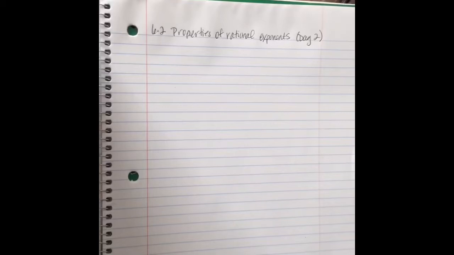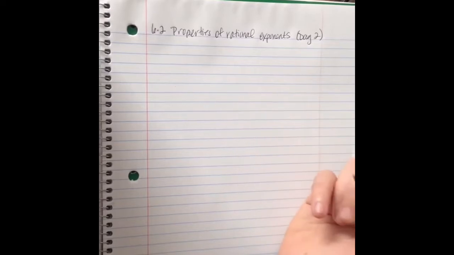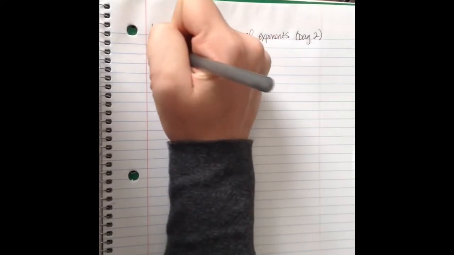Let's take some notes for day 2, or 6.2, properties of rational exponents. We're going to start with adding and subtracting like radicals.